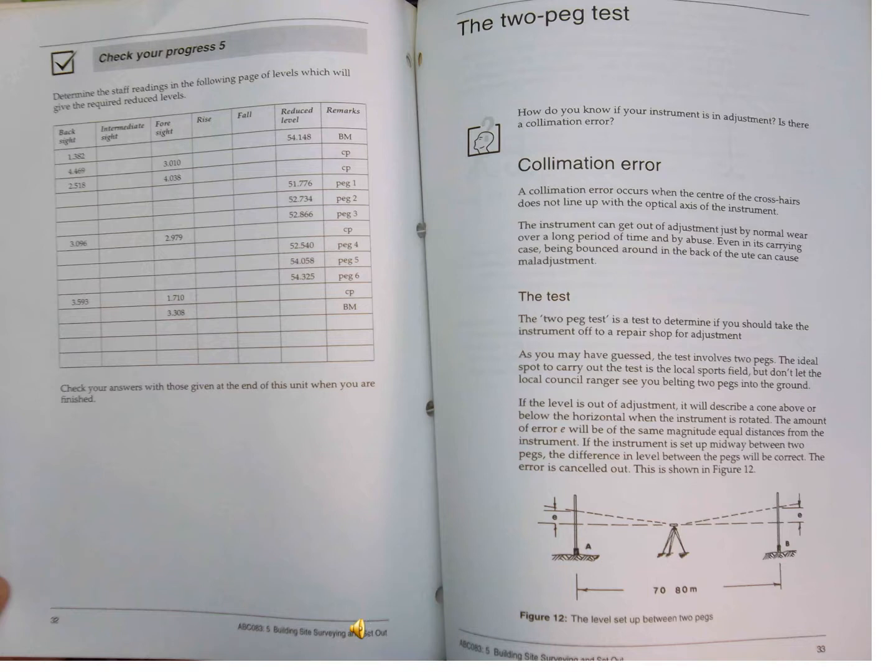The two-peg test is a test to determine if you should take the instrument off for repair or adjustment. As you may have guessed, the test involves two pegs. The idea is to carry out the test at a level spot and drive two pegs into the ground, so that if the level is out of adjustment, it will describe the line of sight above or below the horizontal when the instrument is rotated.